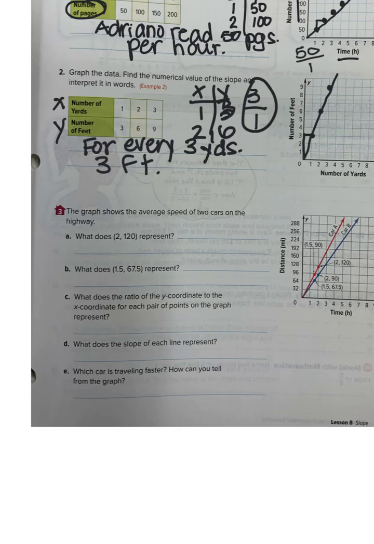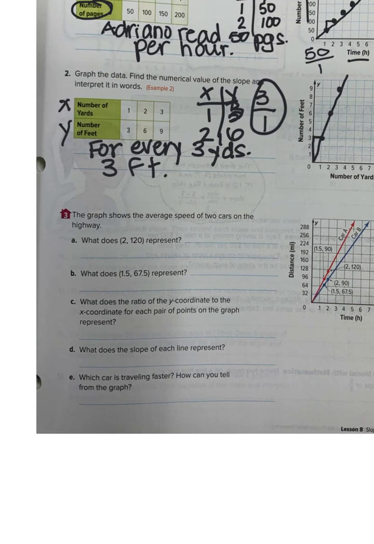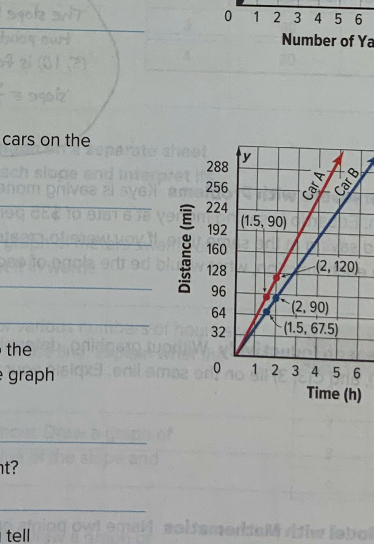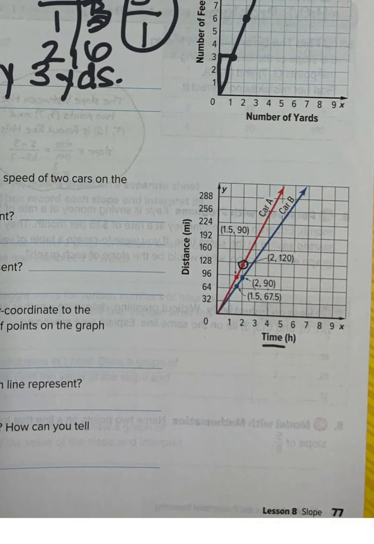Number 3 is asking us to answer questions based off of this graph. So the graph shows the average speed of 2 cars on the highway. Question A says, what does (2, 120) represent? It's this point here. By reading the graph, I know that my x is time. So 2, and I know that my y is distance, so 120.